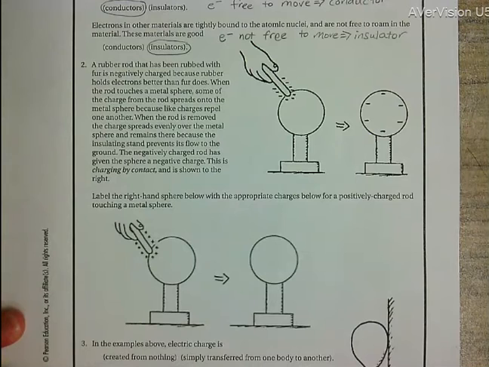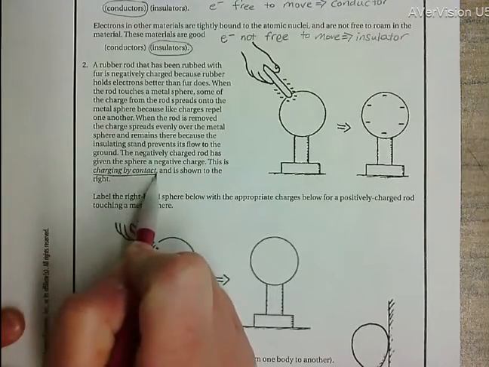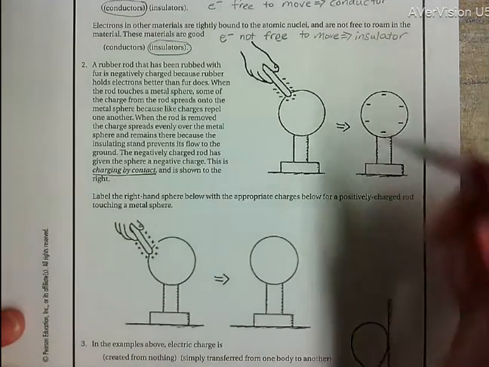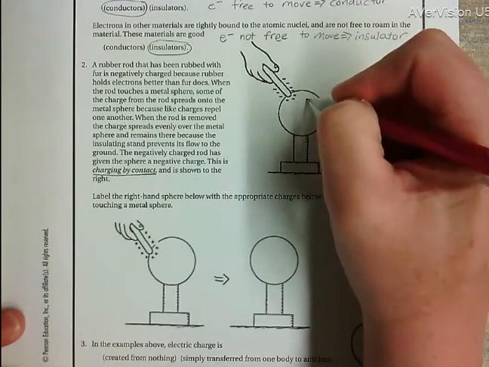When the rod is removed, the charge spreads evenly over the metal sphere and remains there because the insulating stand prevents its flow to the ground. The negatively charged rod has given the sphere a negative charge. This is charging by contact and is shown to the right. So it's contact because the rod is actually touching the metal sphere here.